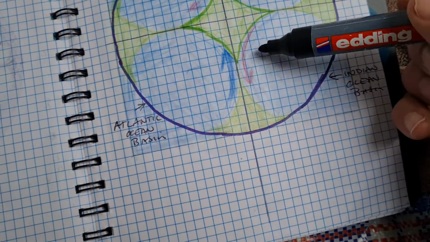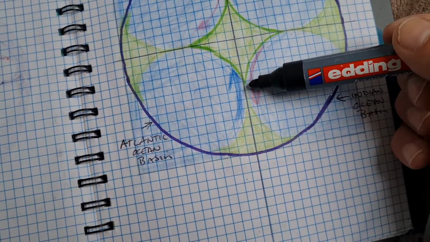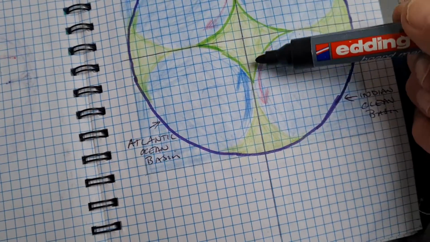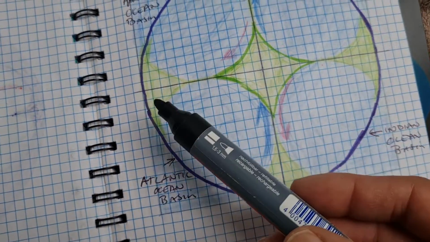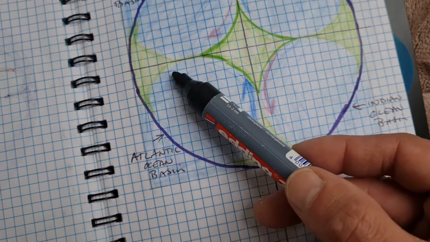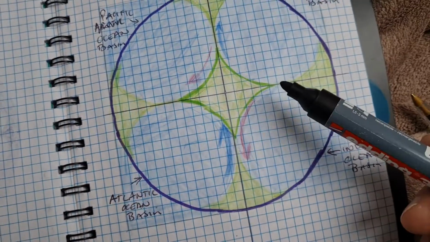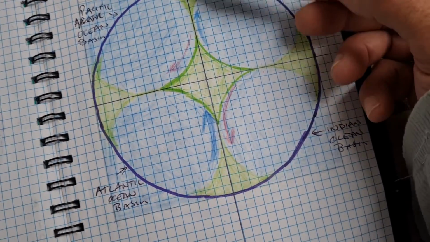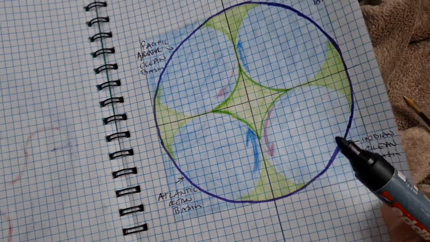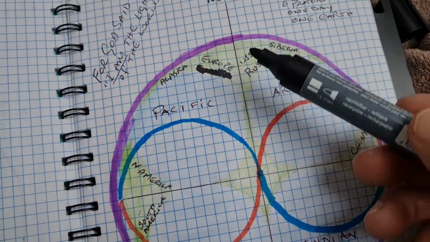This being, in my view, Africa, and possibly Europe, and this being the Americas, with this being South America, this being North America, and possibly this being, I was like, oh man, is this China? There you go, look.